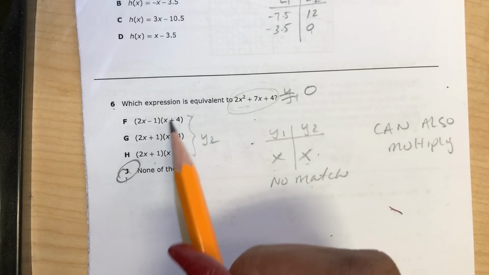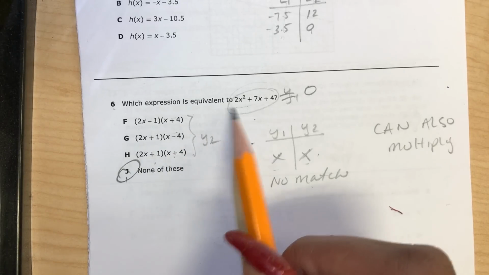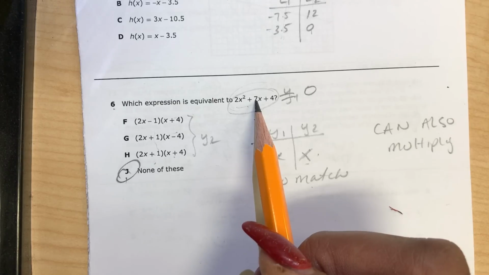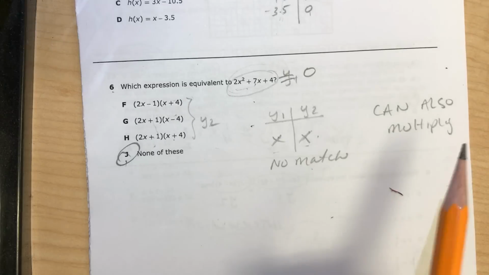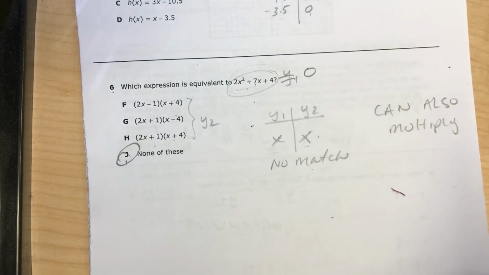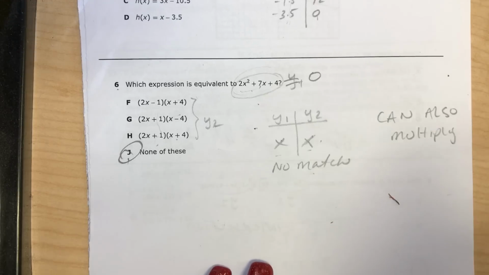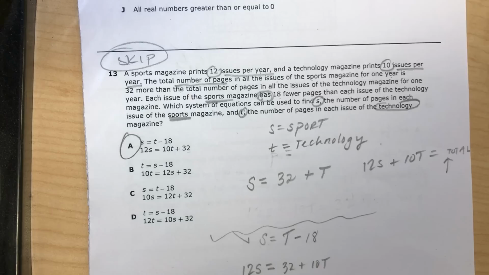Now, yes, you can go in and multiply the answer choices to see which of these multiplies out to be this one, but that is a longer process. We will go over that Saturday if you show up. We'll be here from 9:30 to 11:30. If you don't come Saturday, you just use the calculator method. Now let's find number 7.